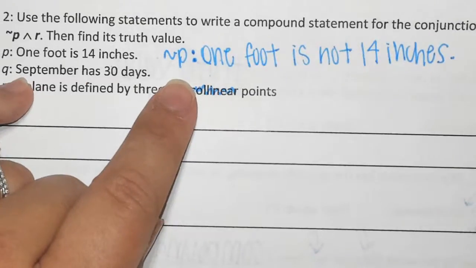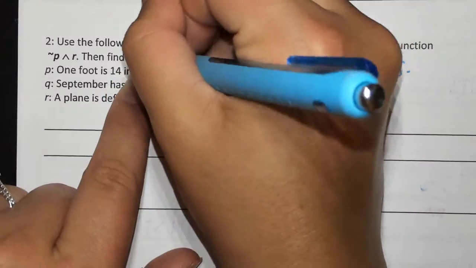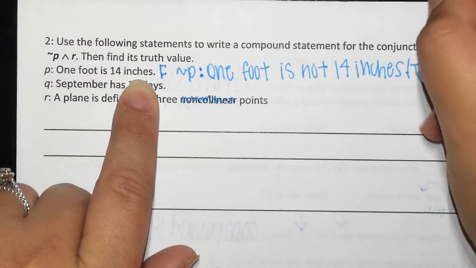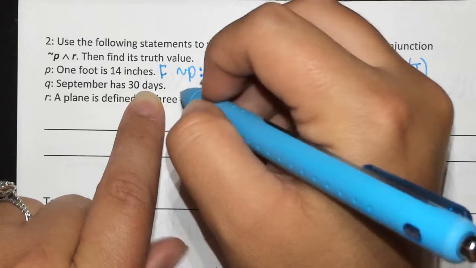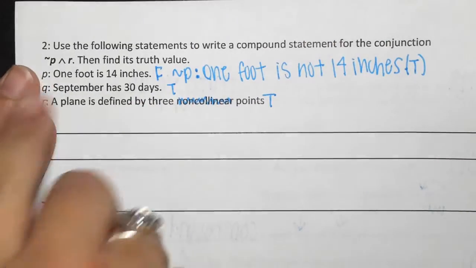Well, the original P statement was true or false? False, so guess what it is now? True. We already said September has 30 days is true. This is also true.